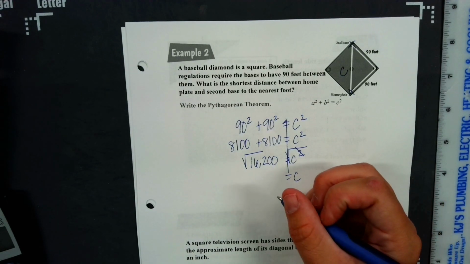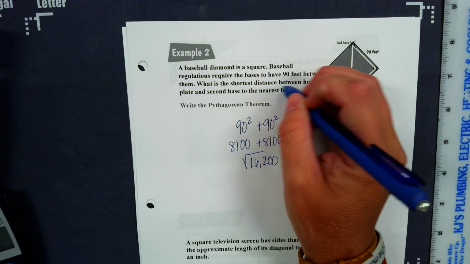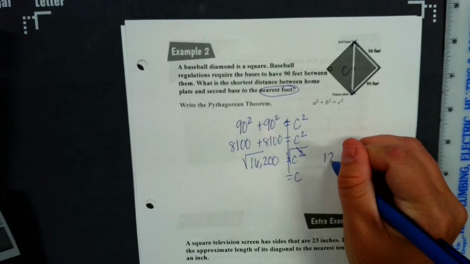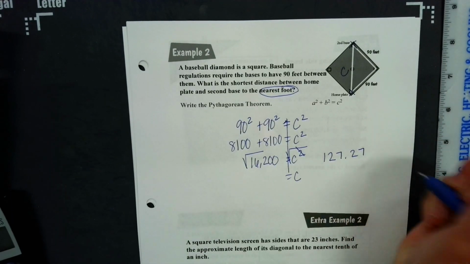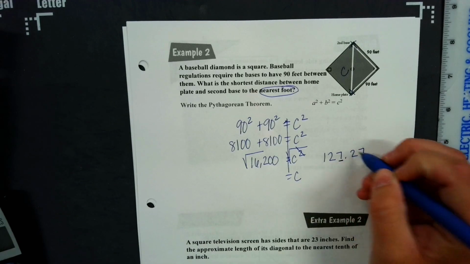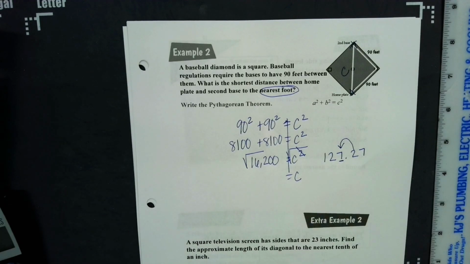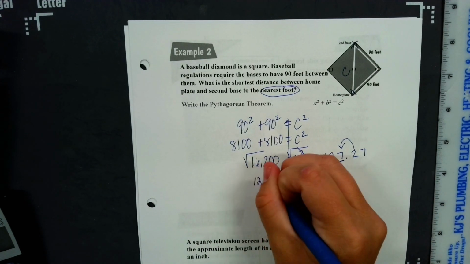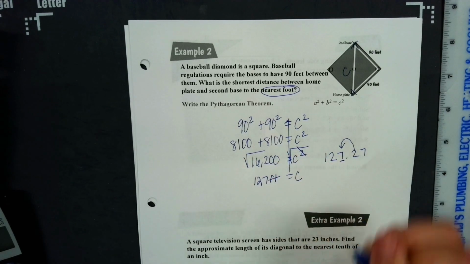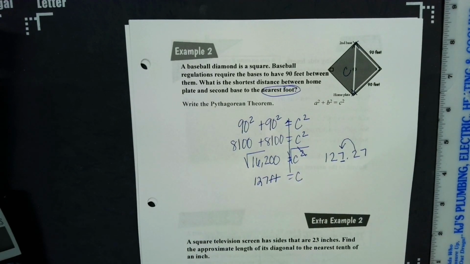Did you get a decimal? Yes, and it's telling us to round to the nearest foot. Did you get 127.27? So this is the nearest foot. The 2 makes the 7 do what? Stay the same or go up? Stay the same. So we're going to say this is 127 feet between home plate and second base.